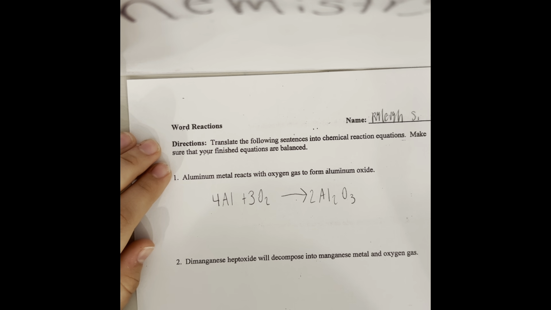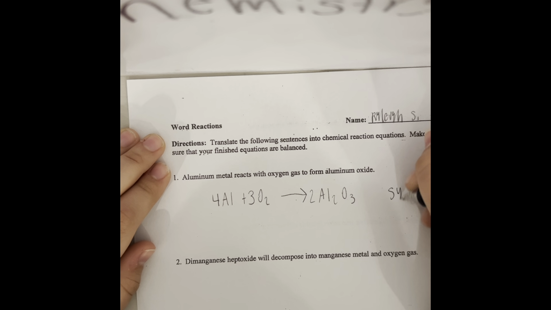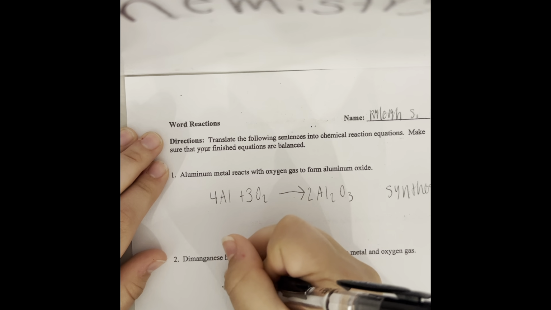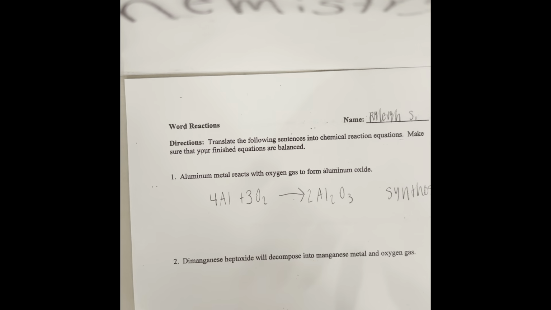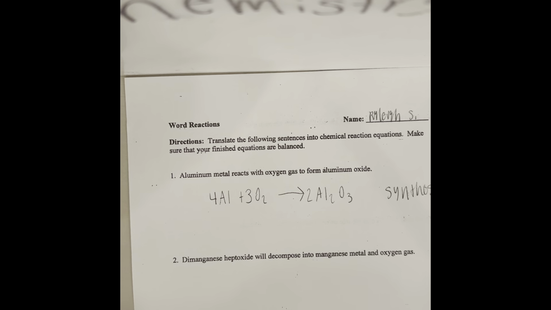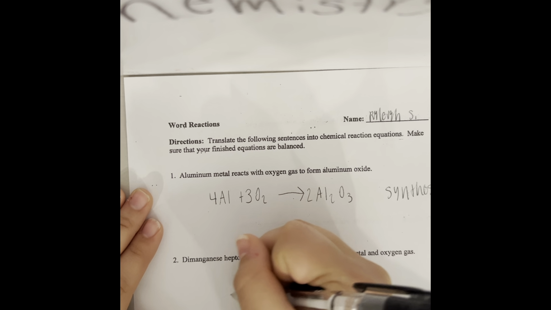Okay, let's go ahead and look at this next one. Dimanganese heptoxide will decompose into manganese metal and oxygen gas. Okay, I think I also forgot to put, but this first one is synthesis. So dimanganese, remember our naming, dimanganese heptoxide. Let me look. I don't believe that is on my periodic table, but I have the key that I'm looking at. Dimanganese, okay, yeah, it's just covalent naming, it just took me a minute.